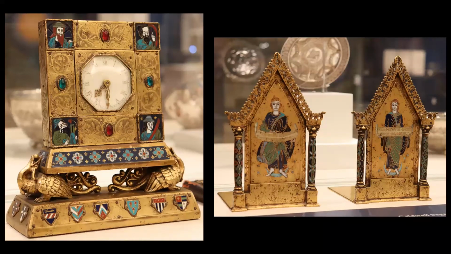Other examples of adapted uses are seen in this clock and bookends. The clock features chivalric decorative motifs like the heraldic coat of arms along the base and stylized dragons supporting the clock itself. Each of those dragons is holding a pearl in its mouth. It's very charming, actually.